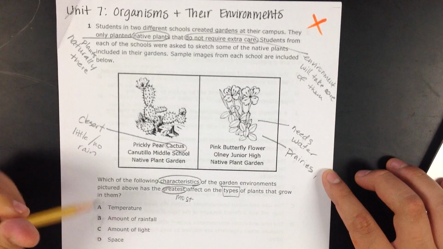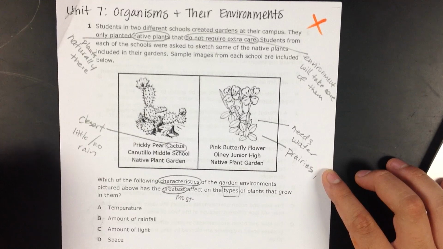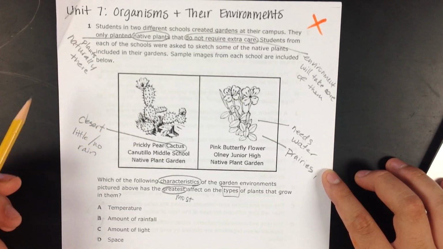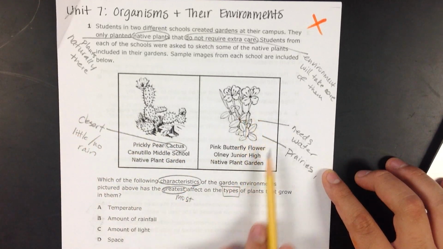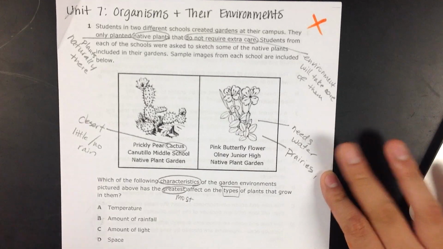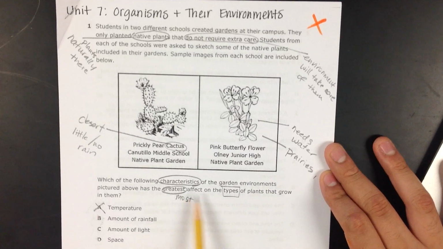A, temperature. All right, plants in the desert. It does get hot, it does get cold at night, okay? Would that stop some plants from growing there? Yes, but overall the plants that are there have adapted to those temperatures, okay? What about this one? Would temperature do much? Sometimes they see extreme weather as well, but usually it stays pretty average temperature. So I don't think this one's going to have a big effect. Okay, the greatest effect. Remember our question, greatest effect on the types of plants in those gardens.